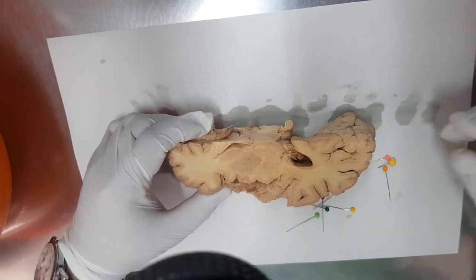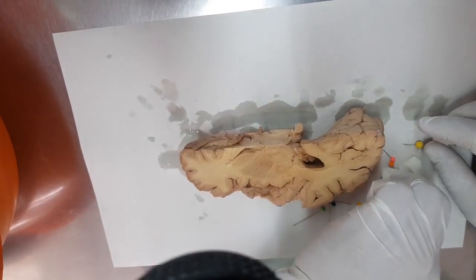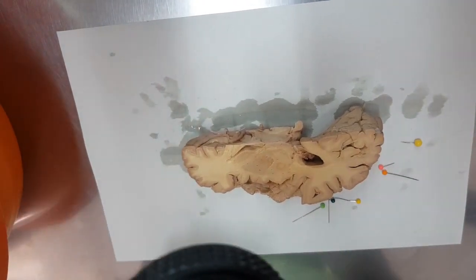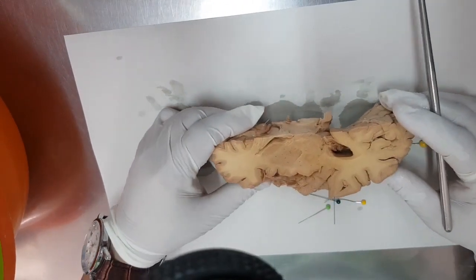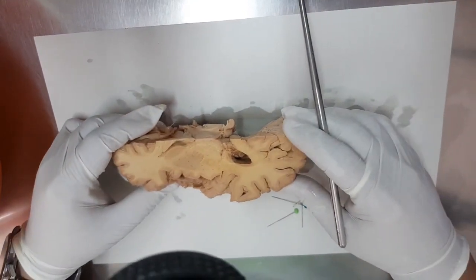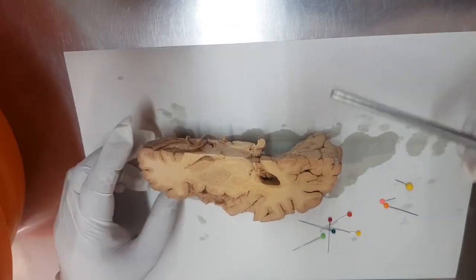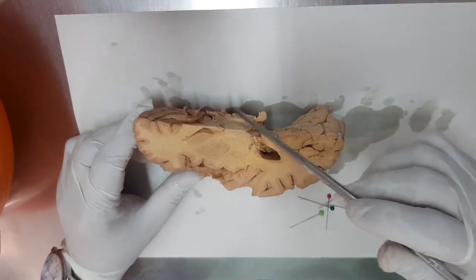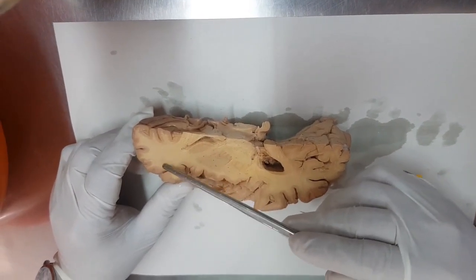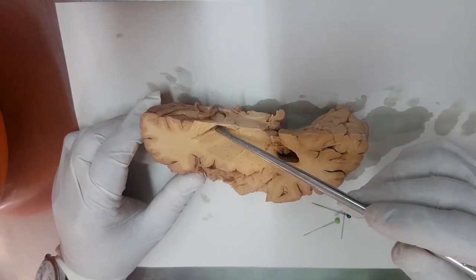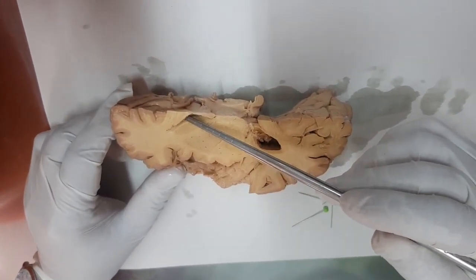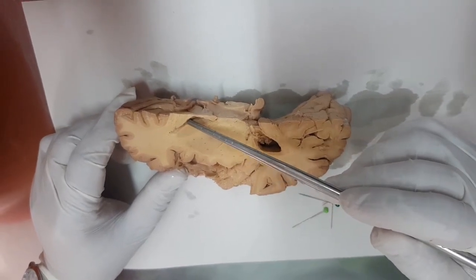Okay, so, orientation muna kung saan ang location. Ito ba? Hindi kita. Dito kita. So, this is the medial aspect. Yan. Then ito, this is the anterior. Now, this is the lateral ventricle, anterior horn of the lateral ventricle.